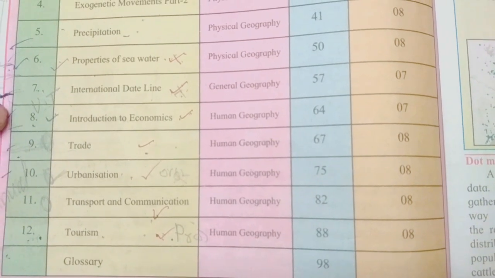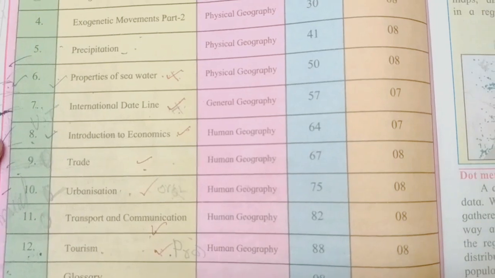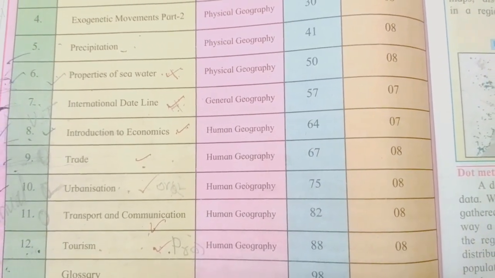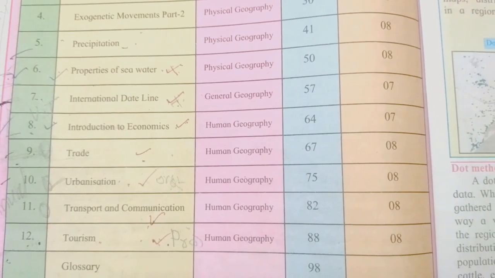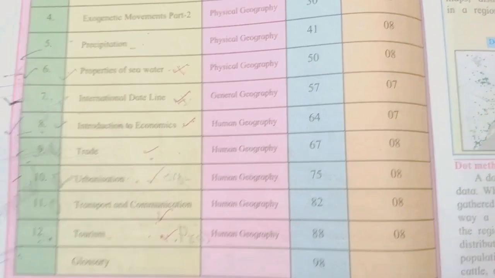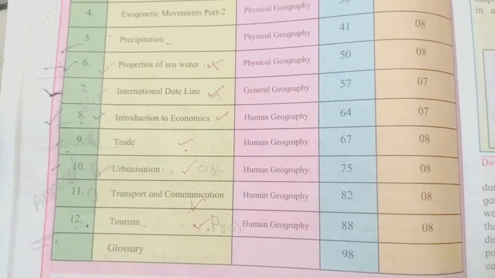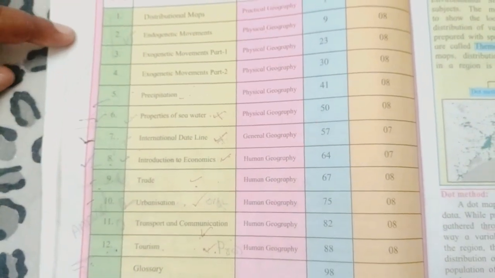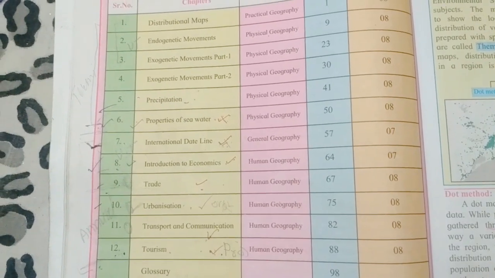These are human geography, which we can also call economics, and which relate to the human society and trade, and how human society is growing with trade, communication, tourism, etc. So all these we are going to learn throughout the year.